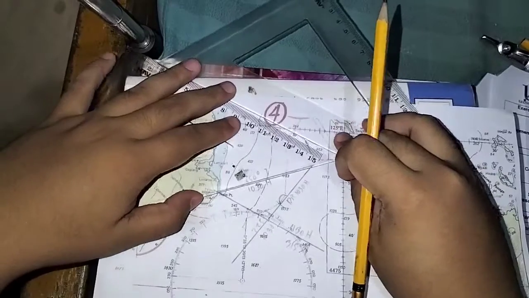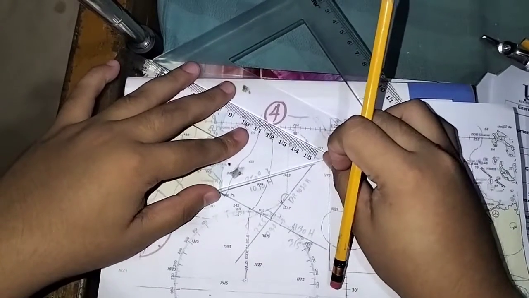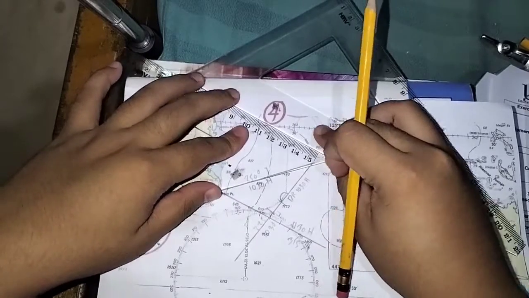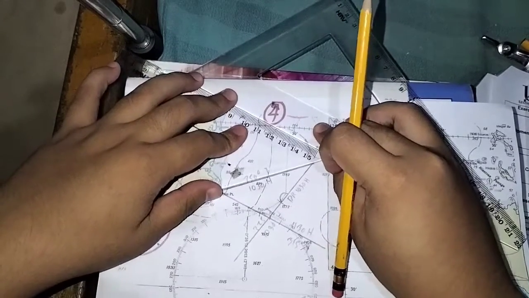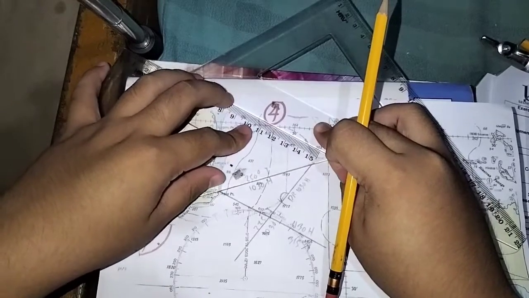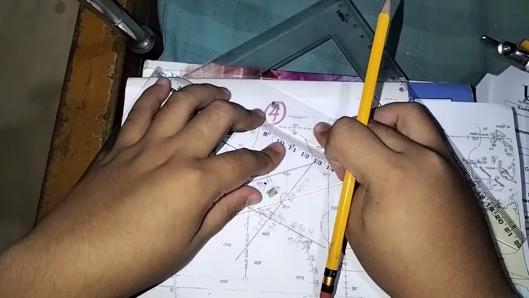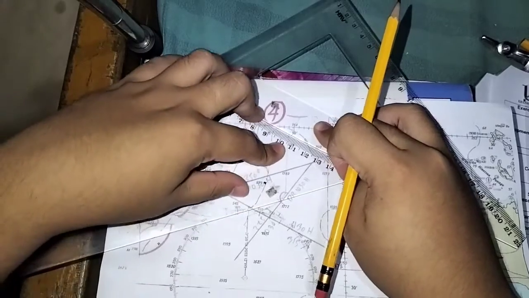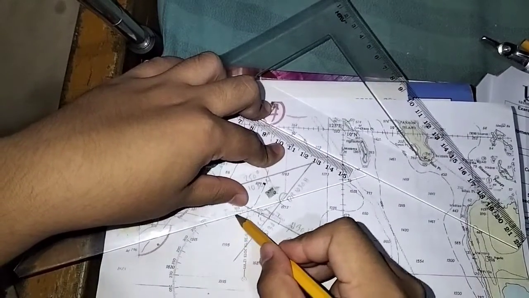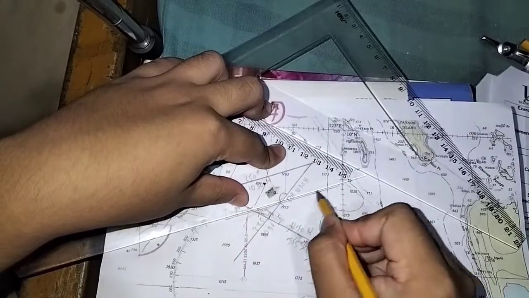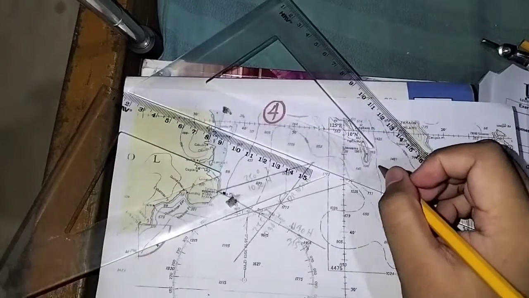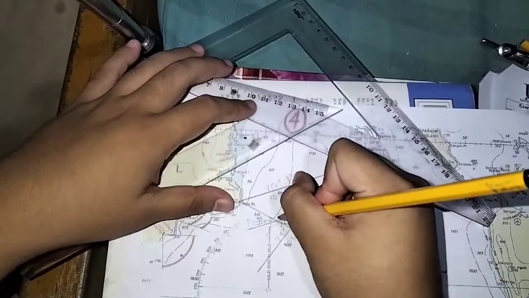So this is our DR position. Now all we need to do is just drag your first LOP to your DR position. Then just trace it, put a line. So now we already got a fixed position.